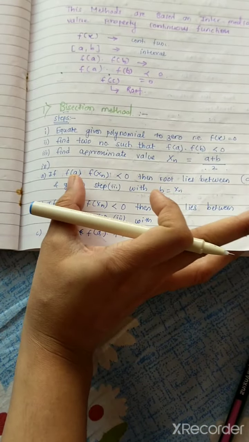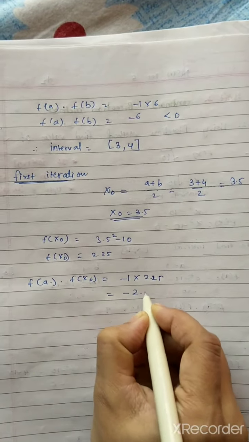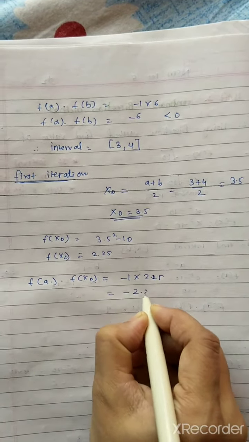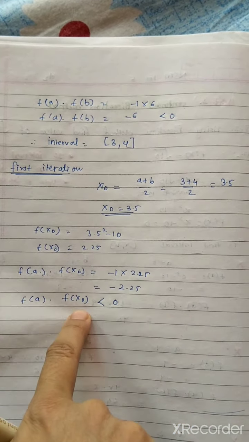Now check the condition f of a into f of x0. What was f of a? Minus 1 into 2.25, so this will be minus 2.25. Now this condition is getting satisfied, it is less than 0, right? If we take f of b into f of x0, this will be 6 into this positive number, so again a positive value greater than 0. But we want a negative value, this condition should get satisfied. f of a into f of x of 0 is less than 0, so our first condition is getting satisfied.